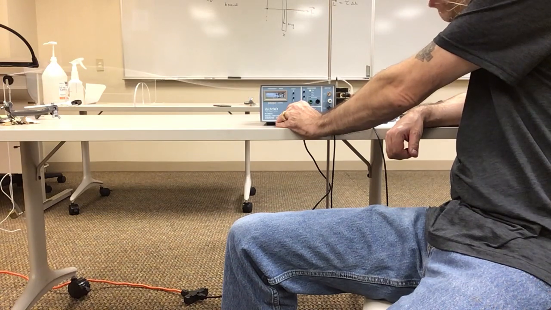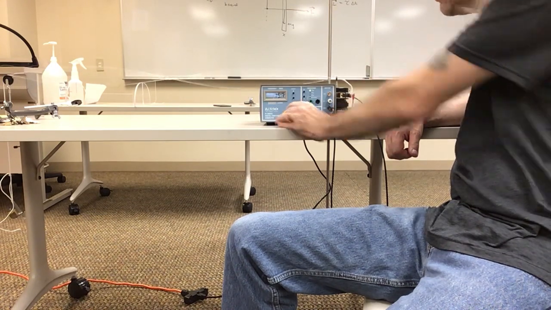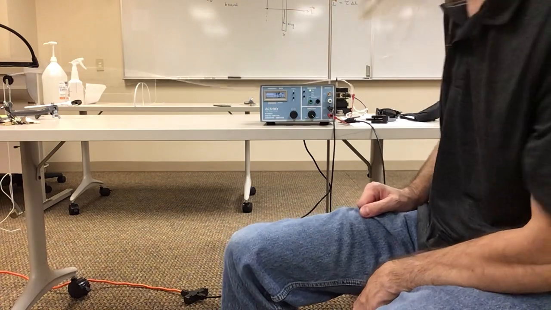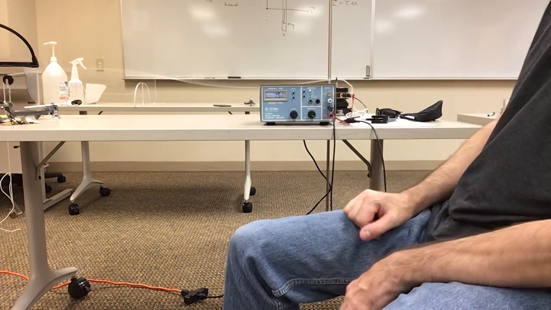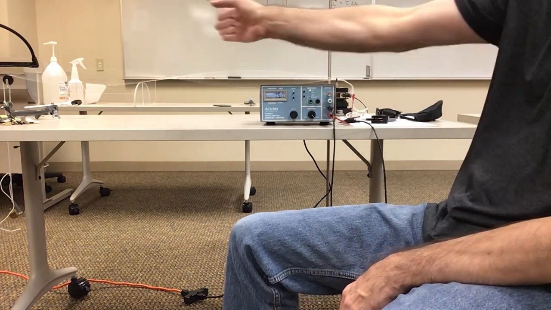So I'm at 15.7, and that looks pretty good. So we have a node in the middle, and a node at each end. So now there's 2 antinodes in the string.